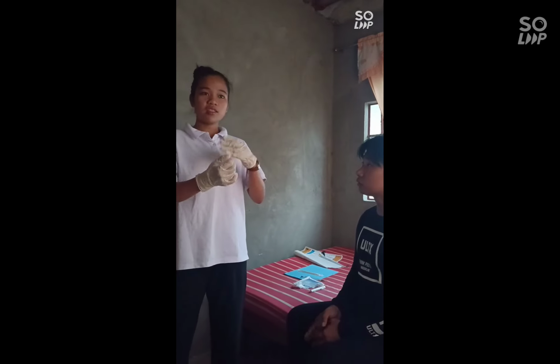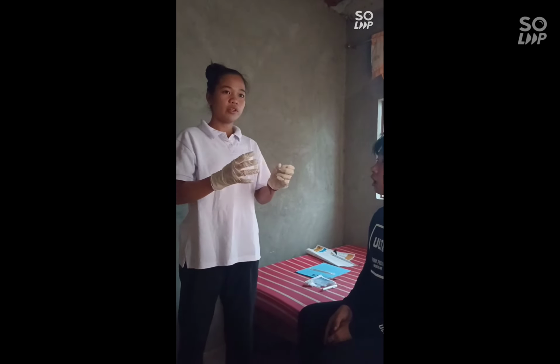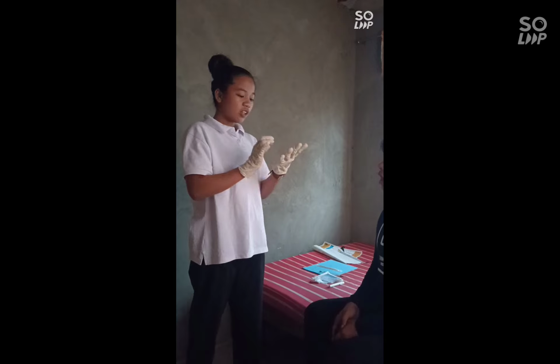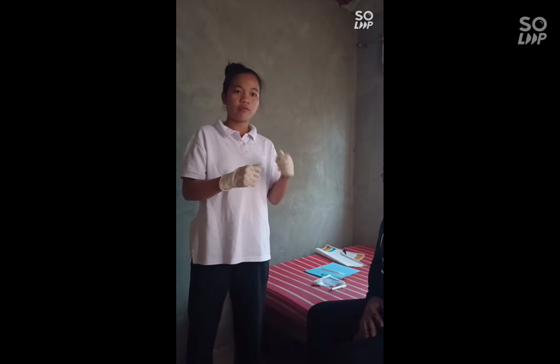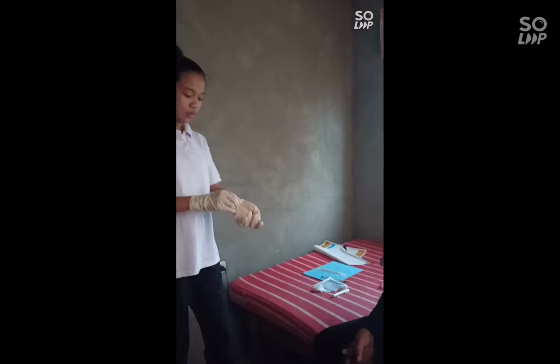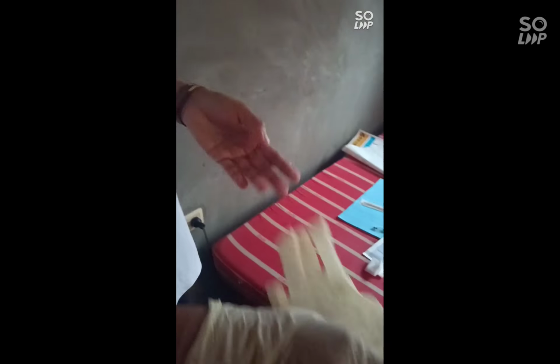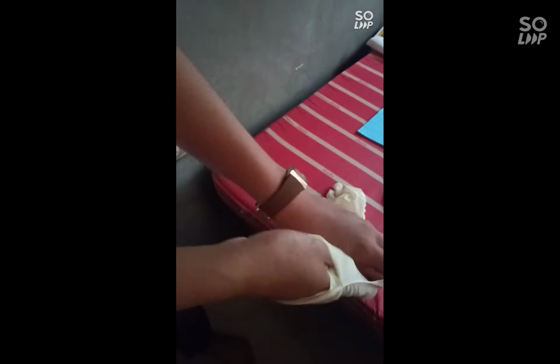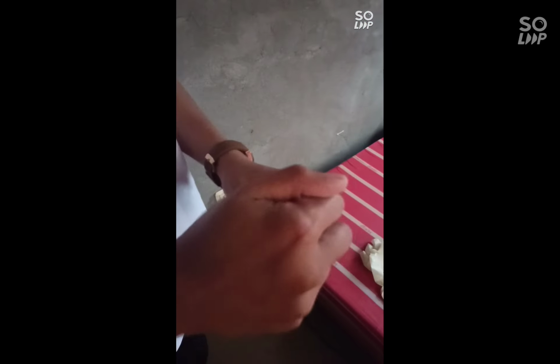Next, since I don't have any available tongue depressor for checking the gag reflex and the tonsils, I will skip this procedure. Okay, we will remove the gloves and perform hand hygiene.